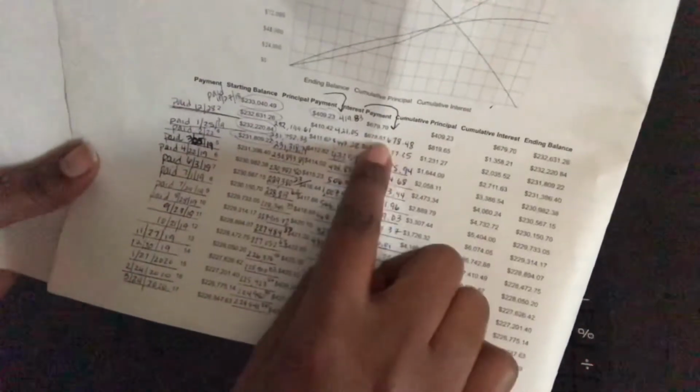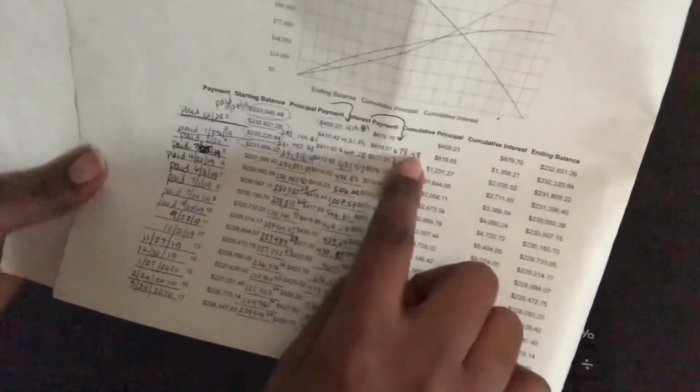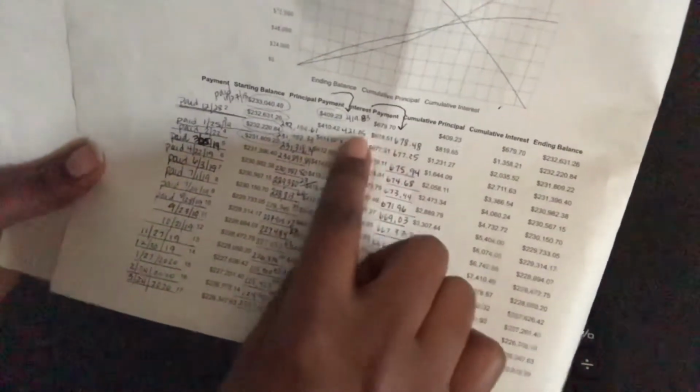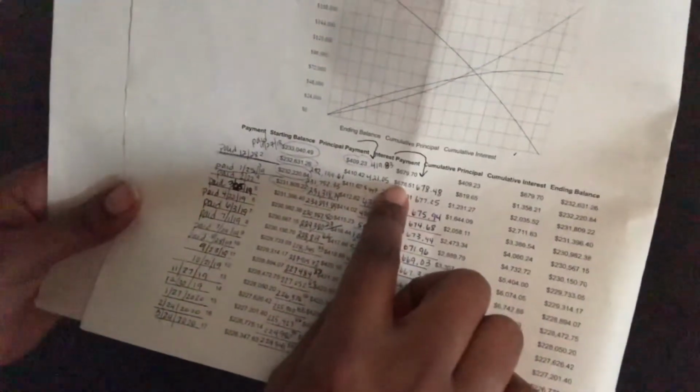It took away a little from what was going to go towards the interest, which was just 3 pennies here. If I would have just made the $1,088.93, the interest would have gotten $678.51. But since I made a little bit more, it chipped away at what they were getting towards the interest.